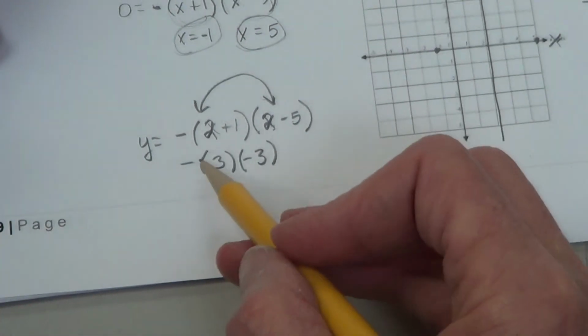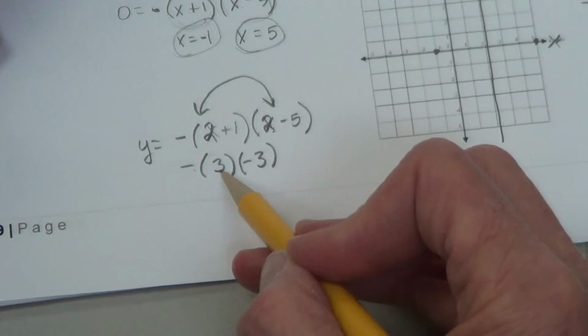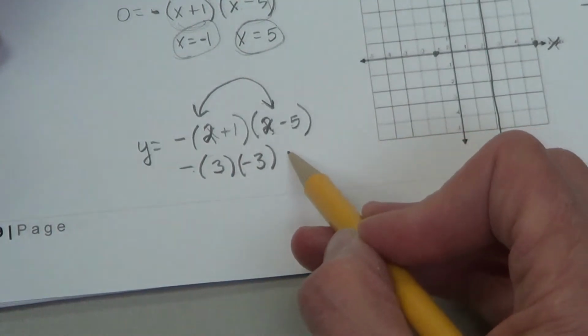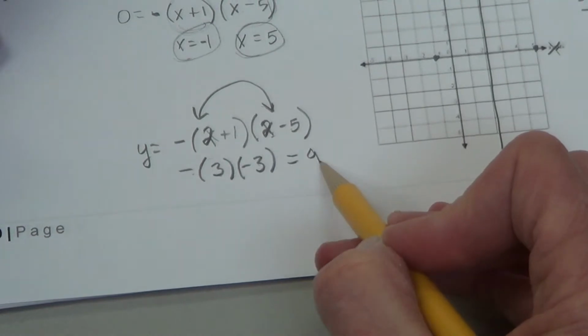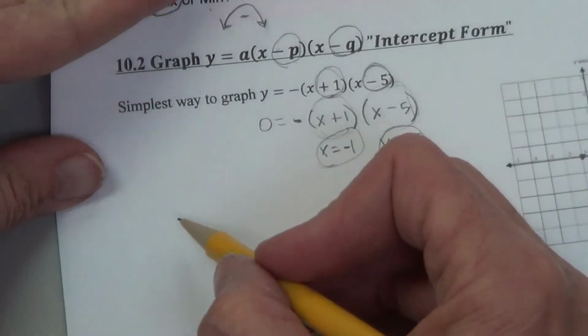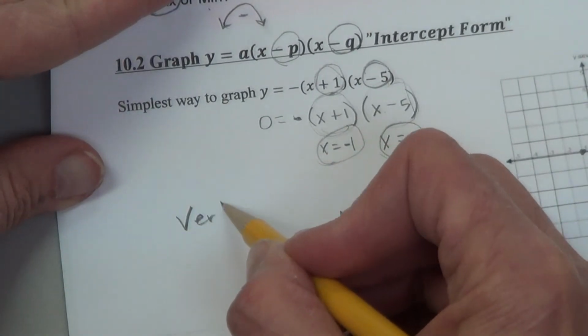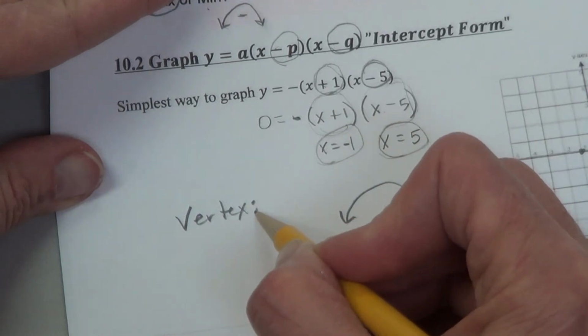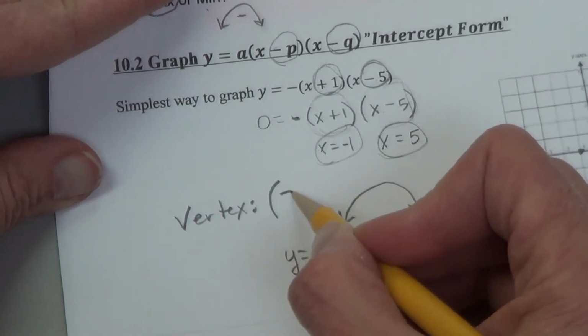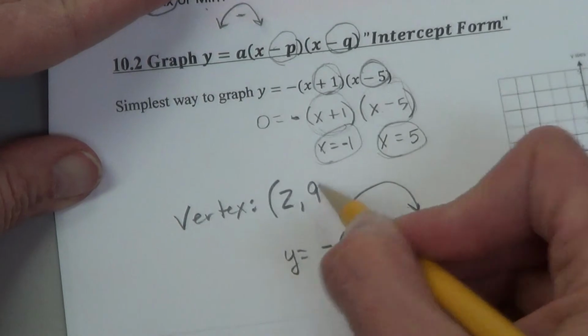So we have negative times 3, which is -3, times -3, which equals 9. So our vertex is 2, 9.